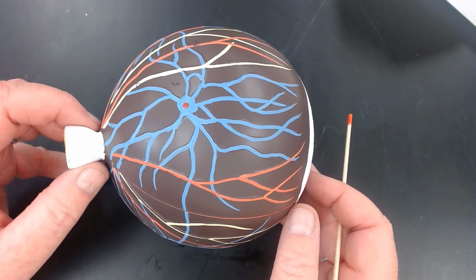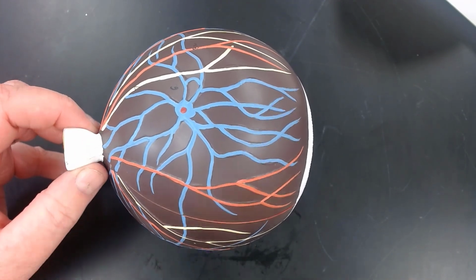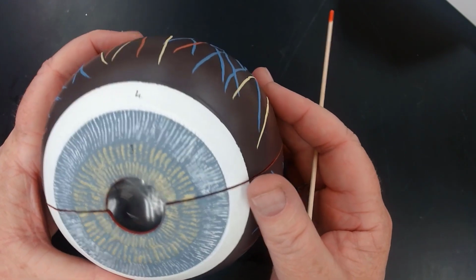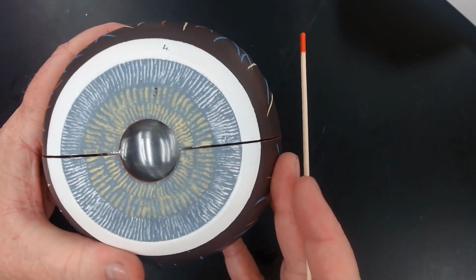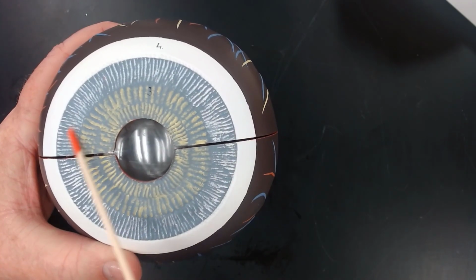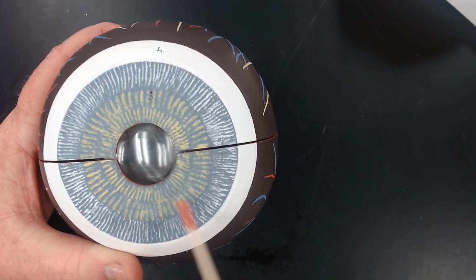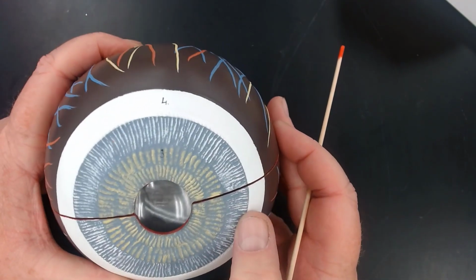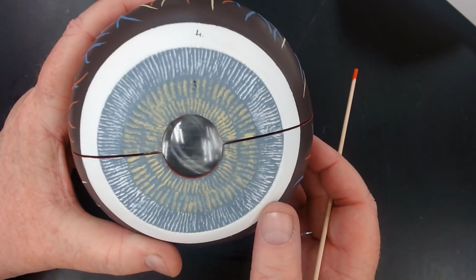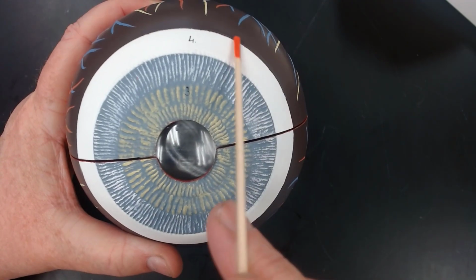In this view, we can also see part of the optic nerve. I'm able to see the iris, and I can see the hole in the iris, which is the pupil. Here at 4, we have the ciliary muscles.